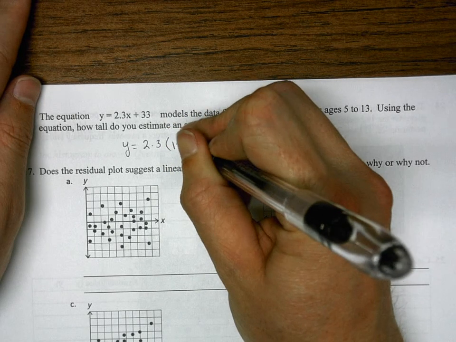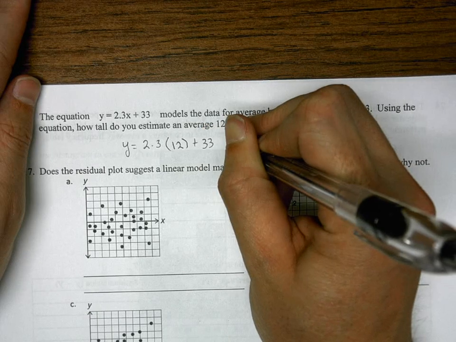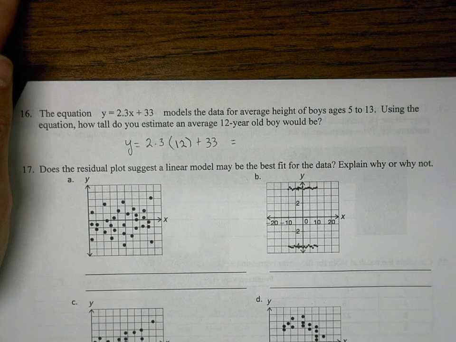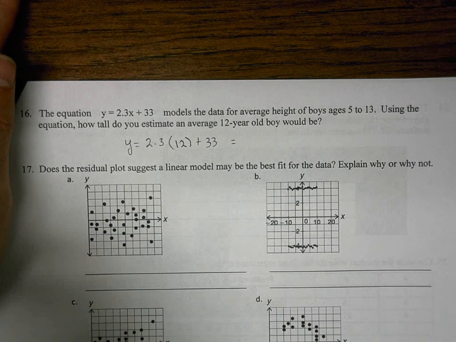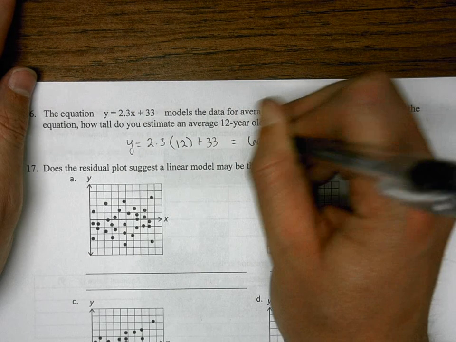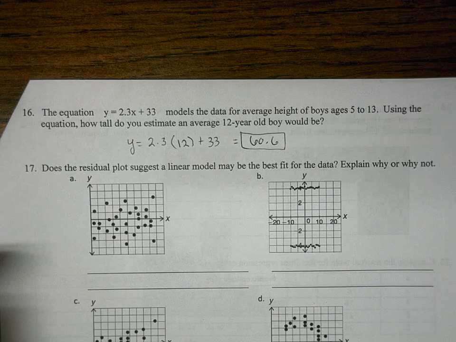So times 12 plus 33. And all you got to do is plug that into the calculator. And we get 60.6 inches. A little bit taller than 5 foot.